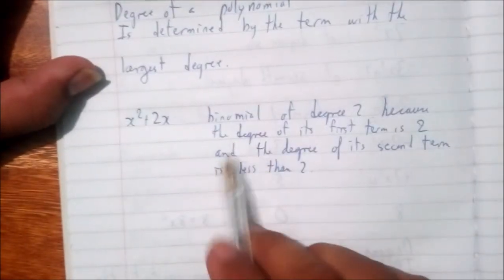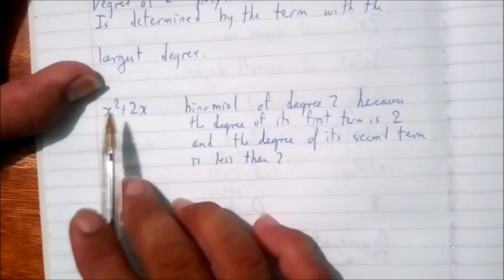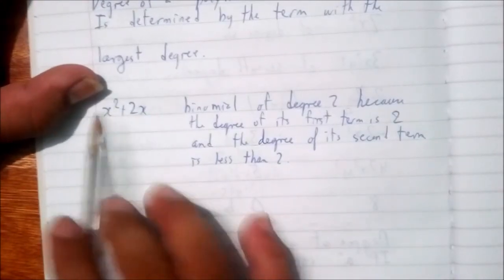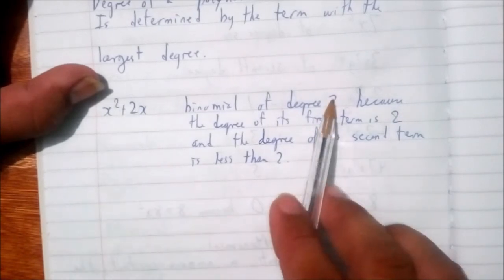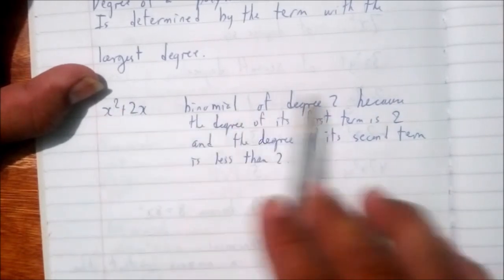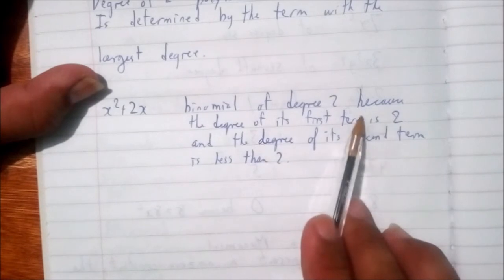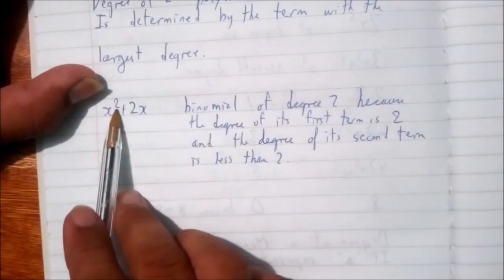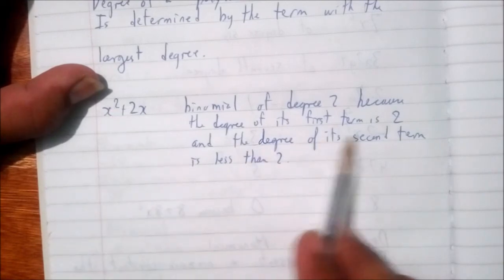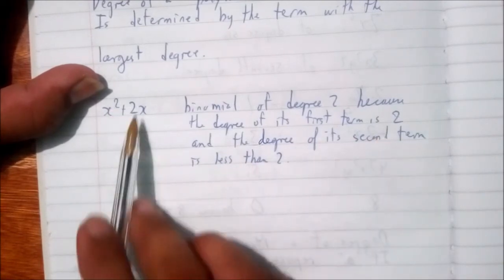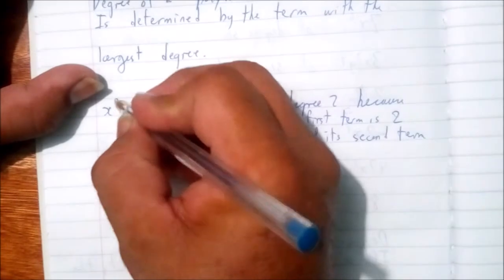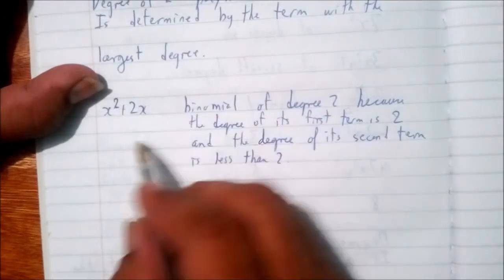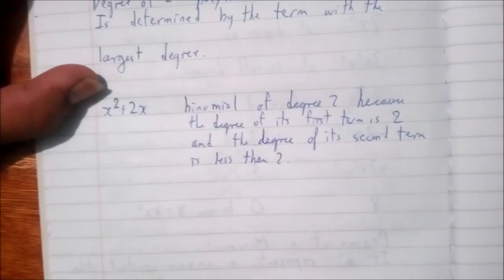Let's understand this definition again. This is a binomial because there are two terms. Not because there are two terms does it mean it's a binomial of degree 2. It is a binomial of degree 2 because the degree of its first term is 2, and the degree of its second term is less than 2. So if you notice, the power of this one here is less than this one here, so that is of degree 2.